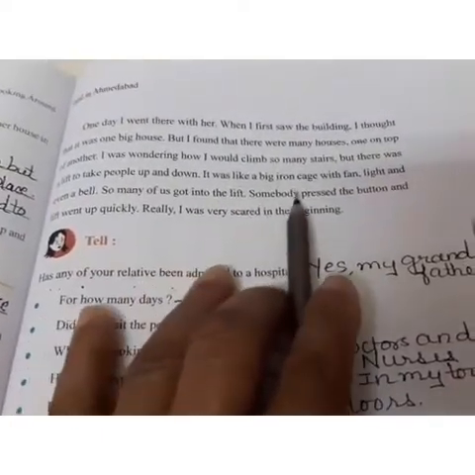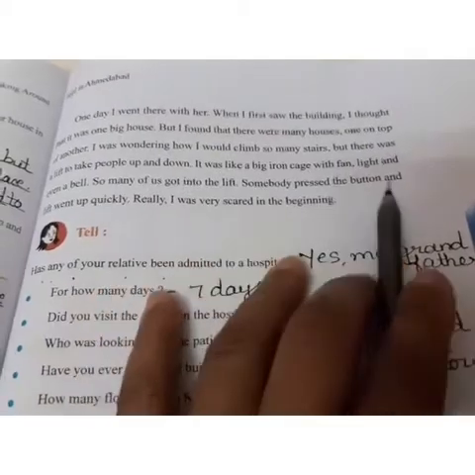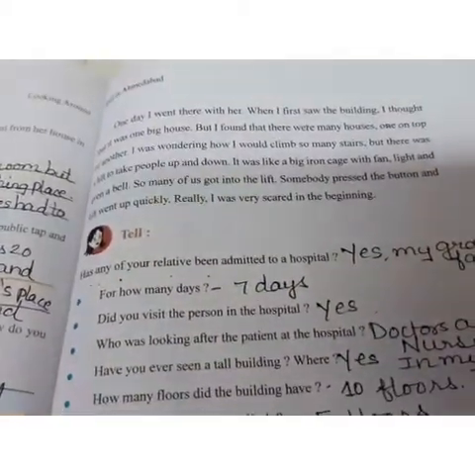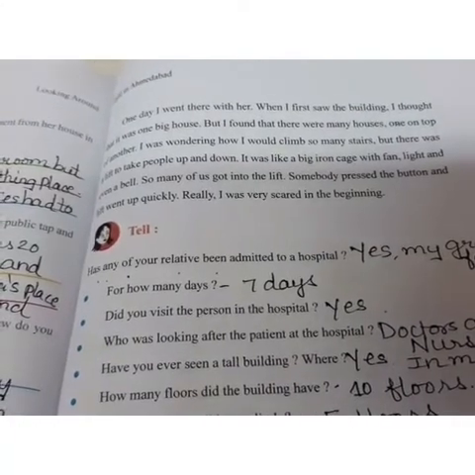There was a lift there. It was like a big iron cage with fan, light and even a bell. So the lift was, this was the first time she ever saw the lift.